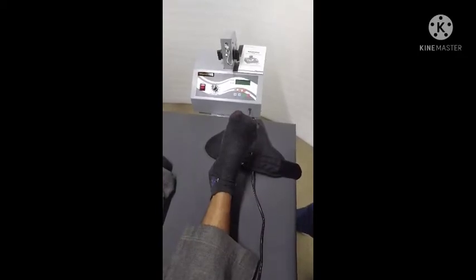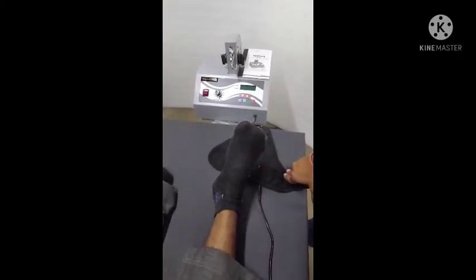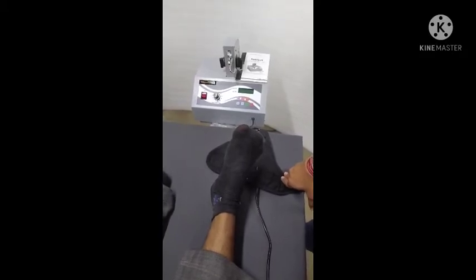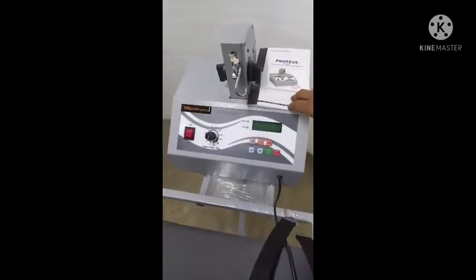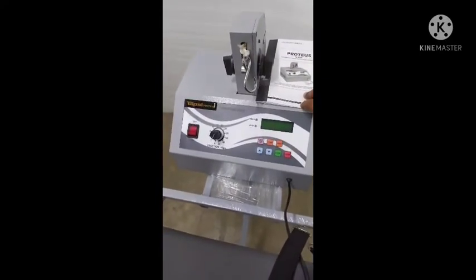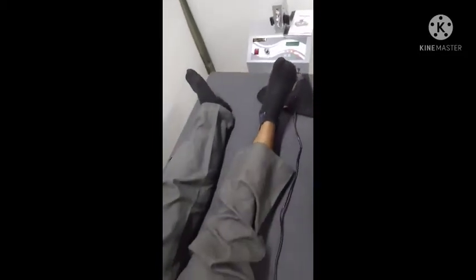Hello everyone, we are from Tapsi Electromedical System and Services. In this video, we are going to represent how to give ankle traction. So this is the computerized lumbar cervical ankle traction unit, and this is the traction table. And here is a patient.